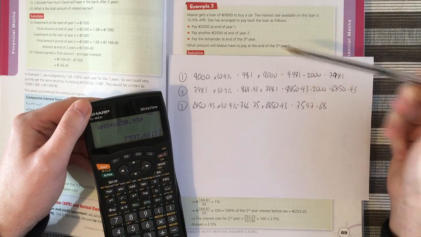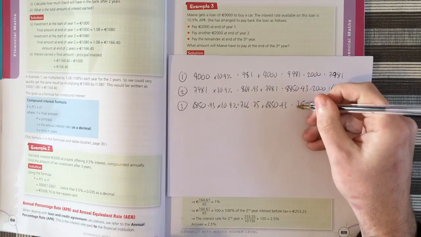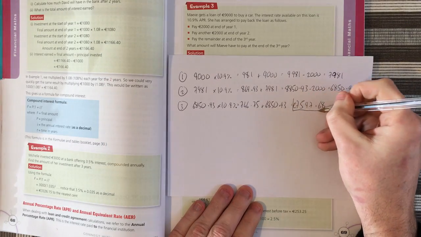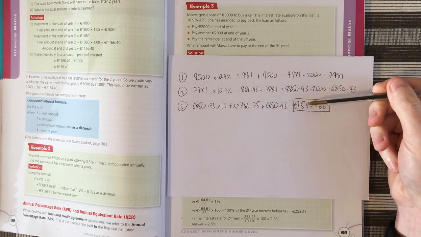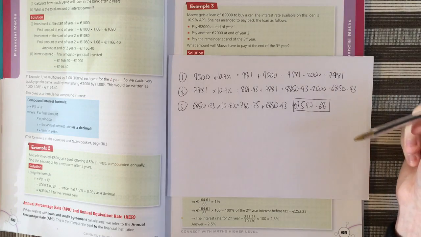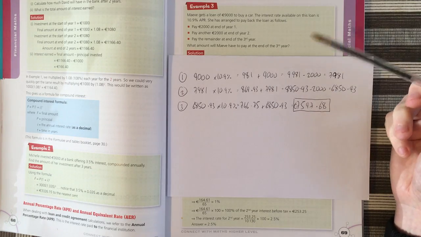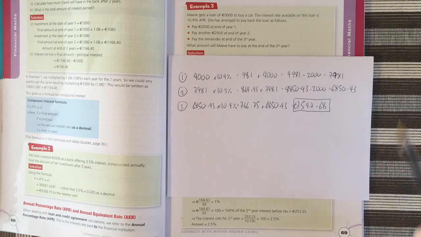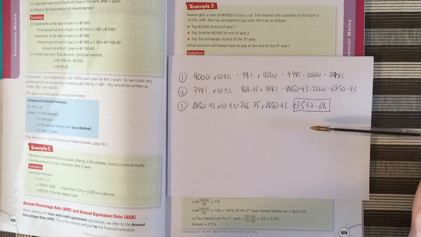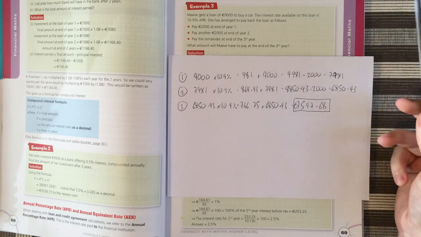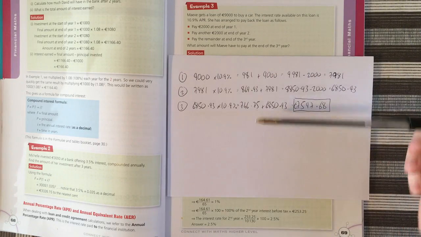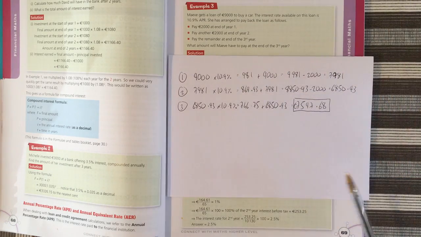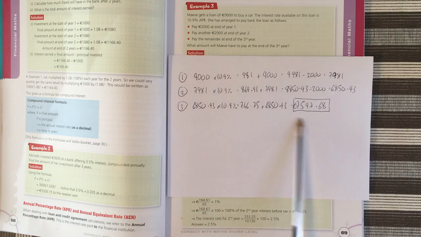So what amount will she have to pay at the end of the third year? That's the number they're looking for. Okay, so 7,597.68. So just be careful with a question like this, what they're actually asking you for. Could be total repayments, it could be the total amount of interest she has to pay. In this case it is, what's that payment at the end of year 3 to pay off the loan in full? So it is 7,597.